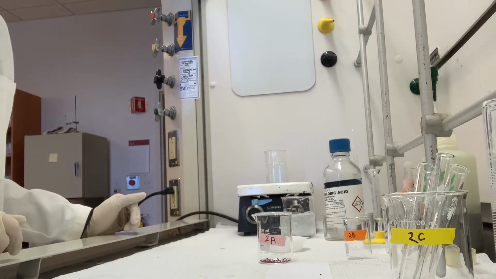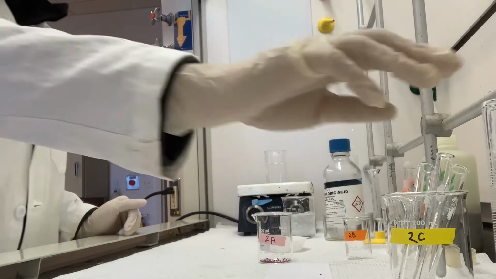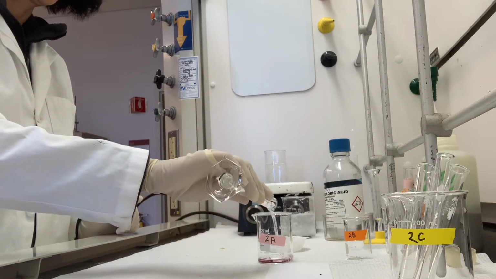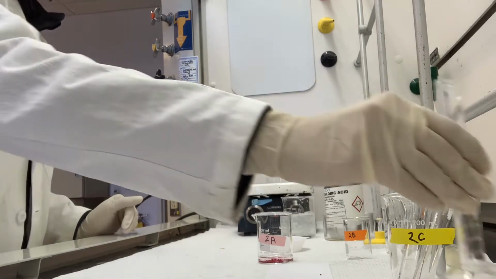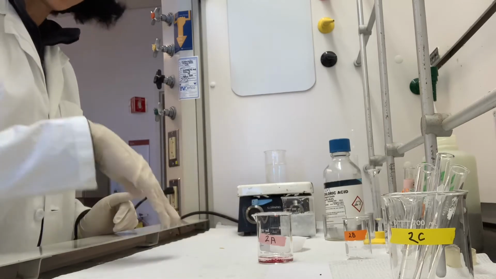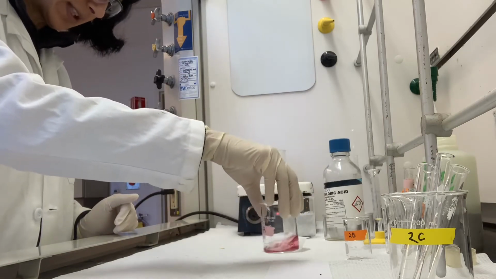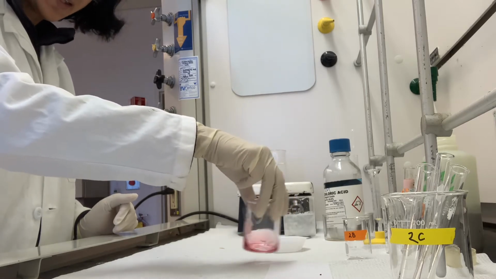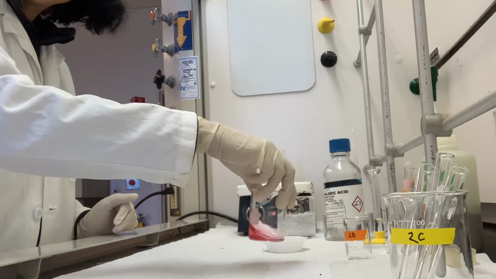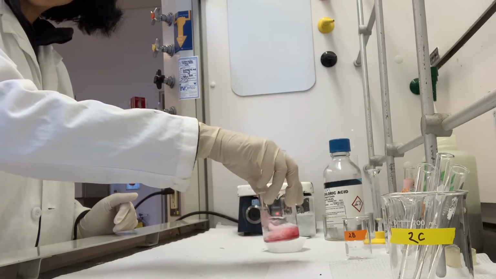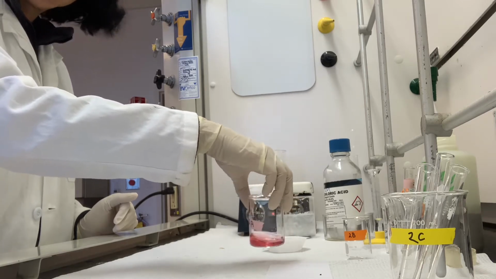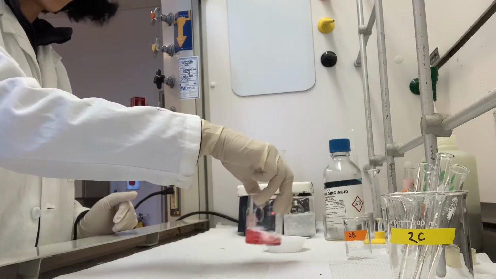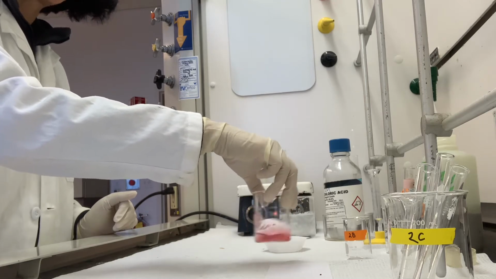And to that I am going to add 10 milliliters of water. You can see that it doesn't immediately go into solution, so I'm just going to swirl it to get it to go into solution. And then I will pause for a second so you can record the color of the solution. So once again, this is step 2A in experiment 2 of the Le Chatelier's Principle.